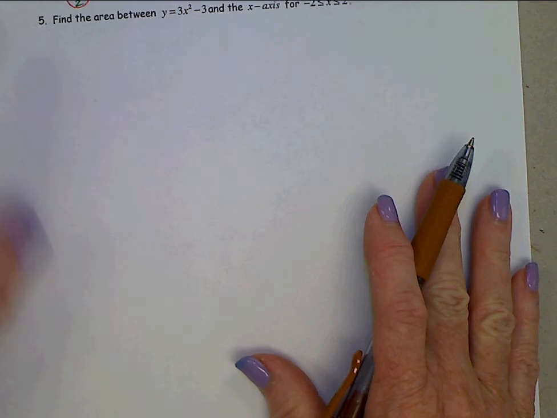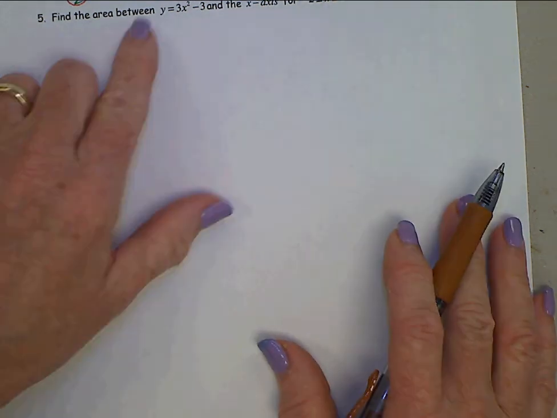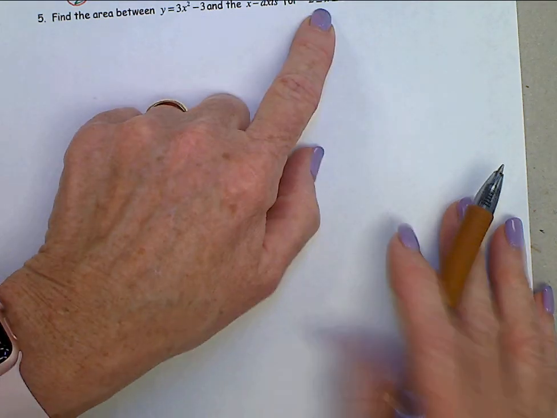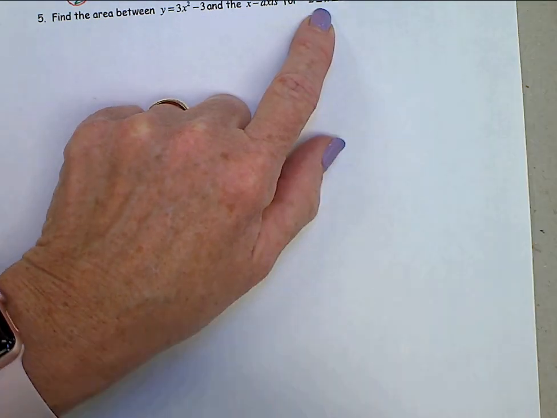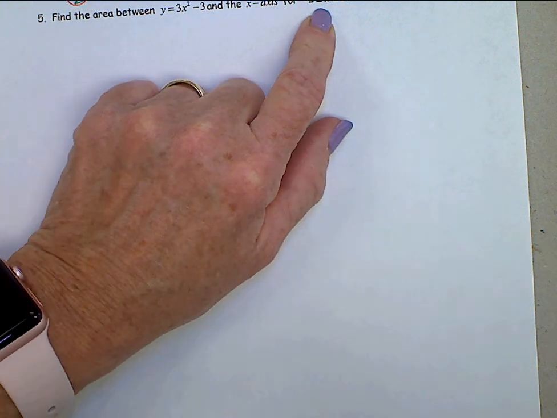All right, look at this next one down here. I would like you to find the area between y equals 3x squared minus 3 and the x-axis for x between negative 2 and 2. So the first thing that we'll need to do is to sketch a graph.